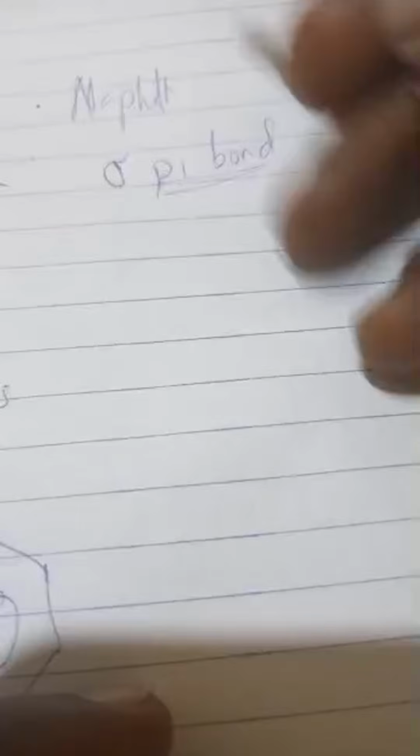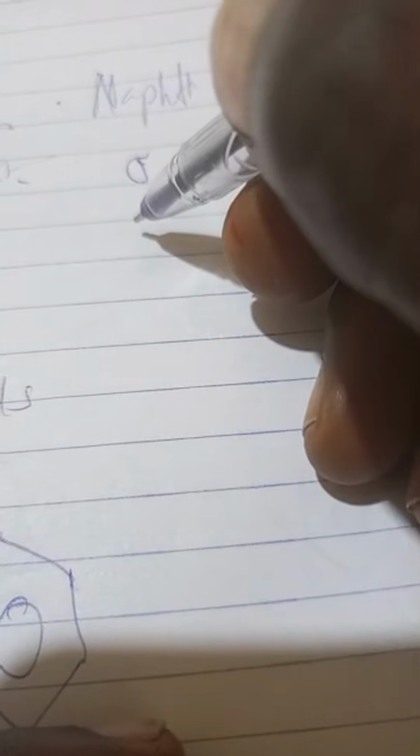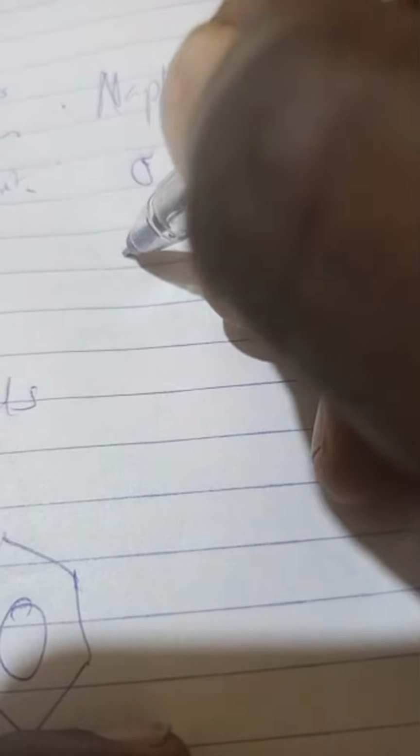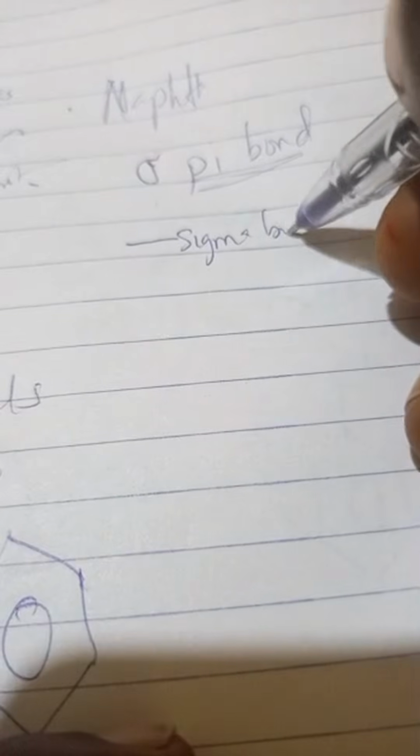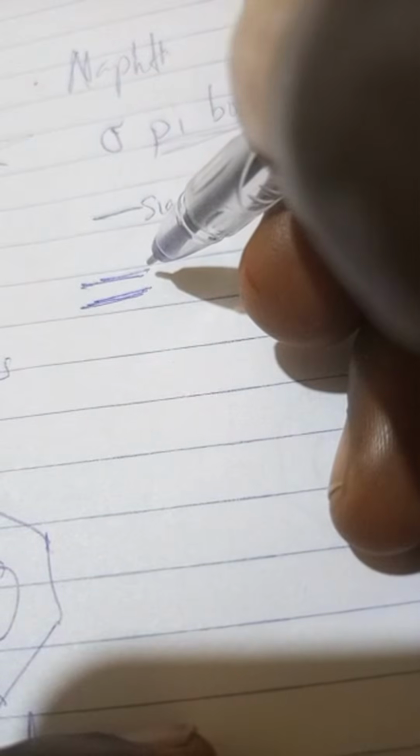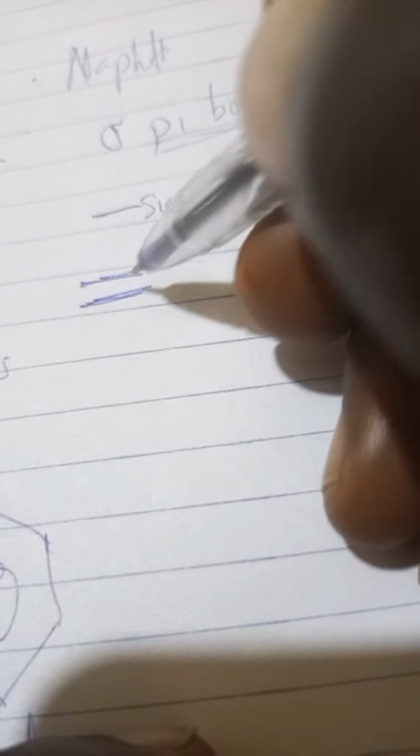Okay, so let me go to the sigma and pi bond. Someone asked about sigma bond. A single bond contains 1 sigma bond. I don't understand your question.